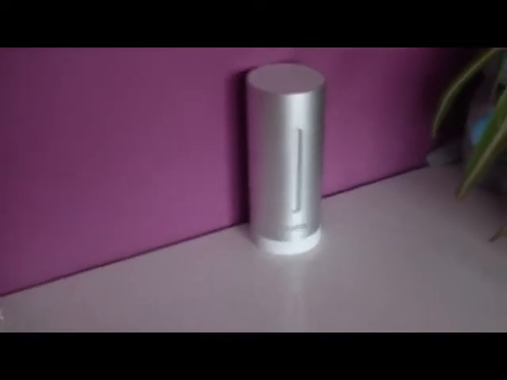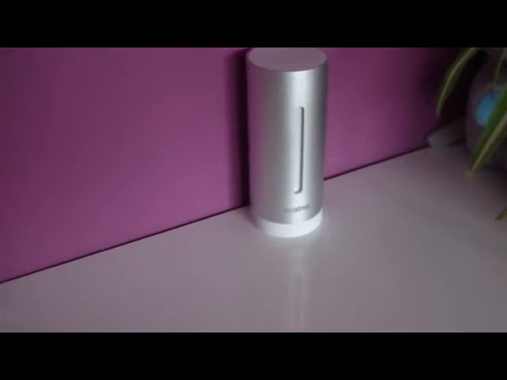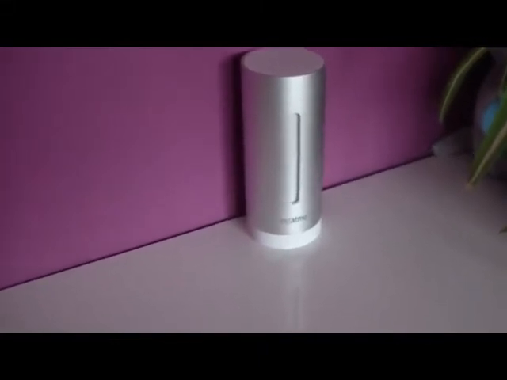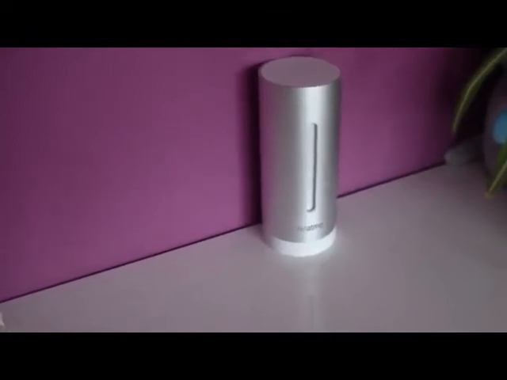Hi. As you know, the NetAtmo Weather Station doesn't have any display unit. In this video I would like to show you how I made one. The first feature I would like to show is how this display unit is powered up.